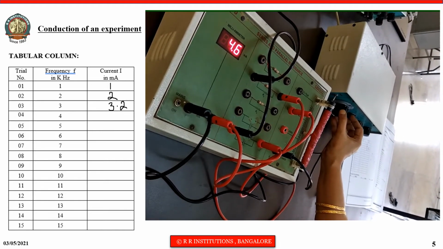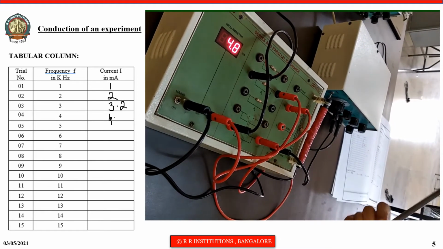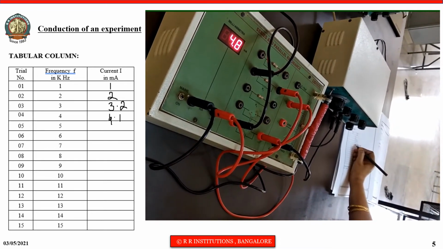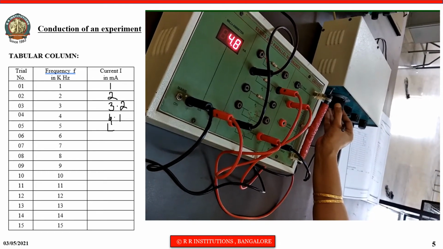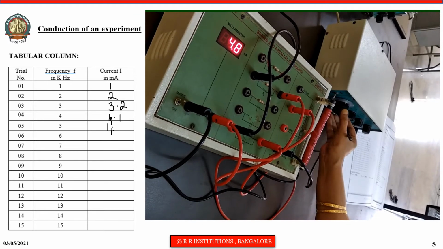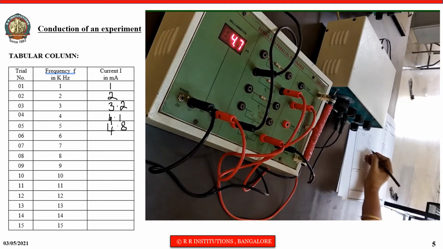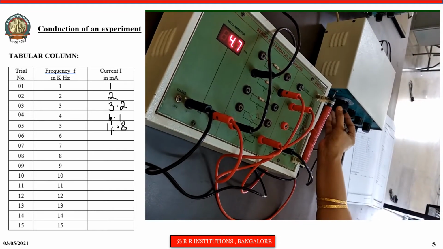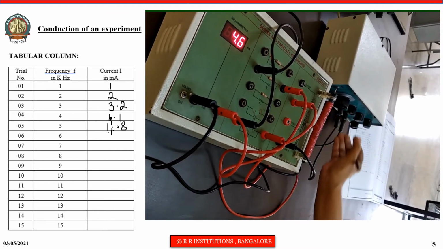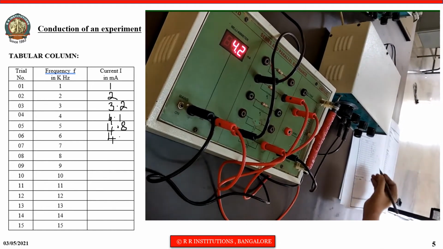For 5 kilohertz the current is 4.8 milliampere. For 6 it is 4.7. For 7 it is 4.2.